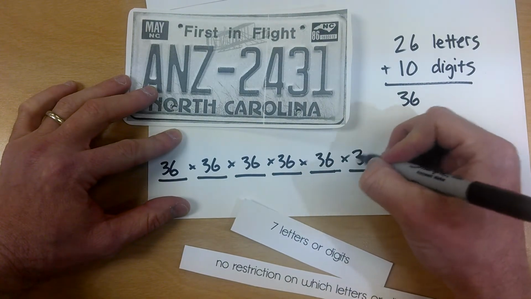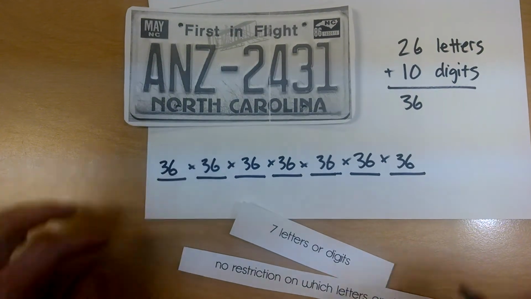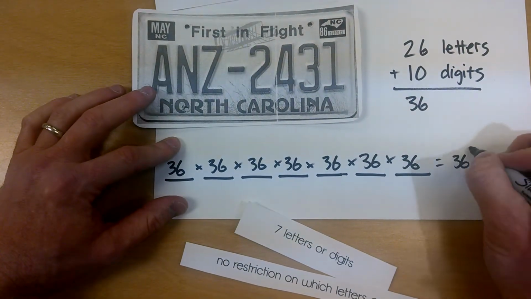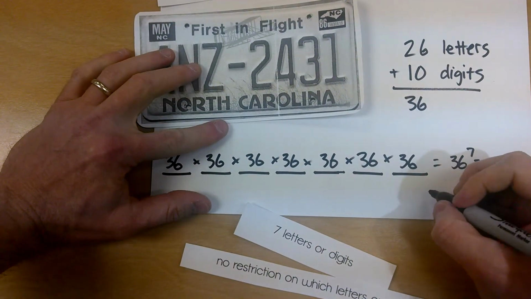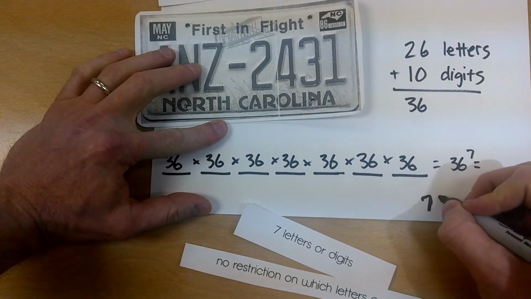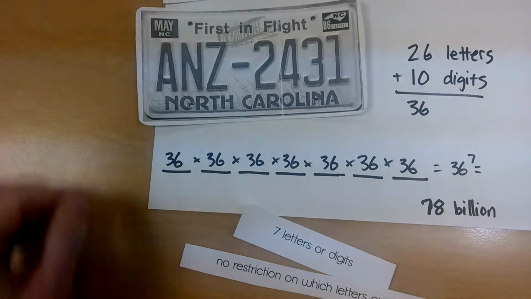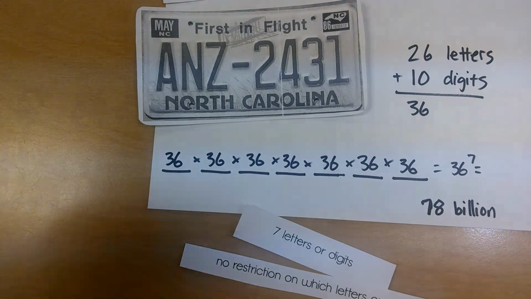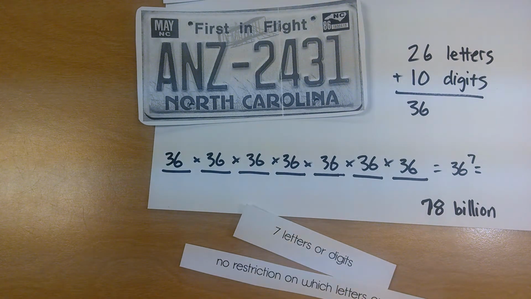So we're going to have 7 choices and 36 options for each choice. So this is the same as 36 to the 7th power, which is, if you put that in your calculator, approximately 78 billion. Your calculator is going to give you a times e to the whatever, but it's about 78 billion options. So I'd say no worry about running out of different unique license plates.